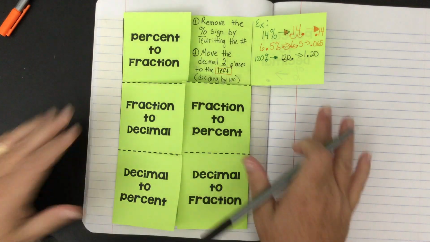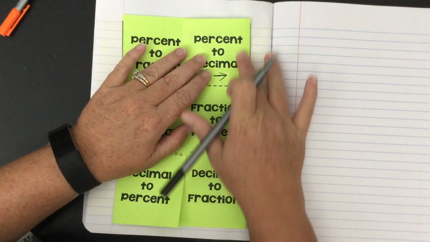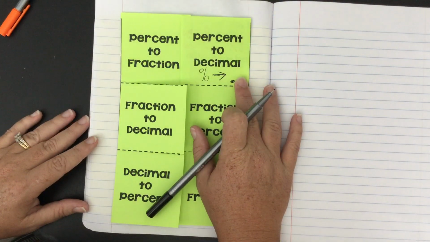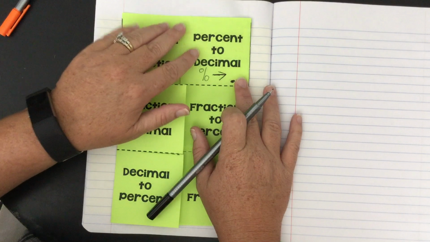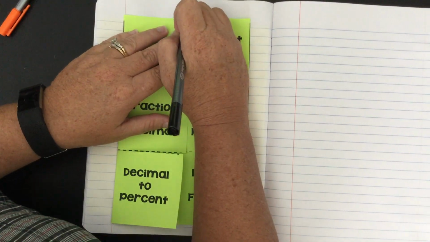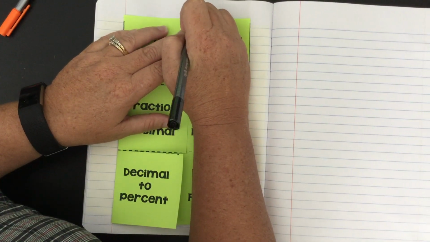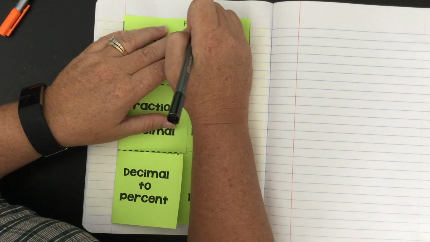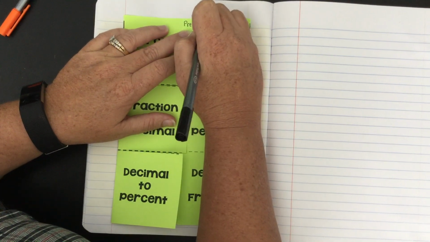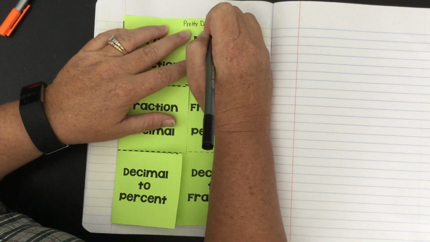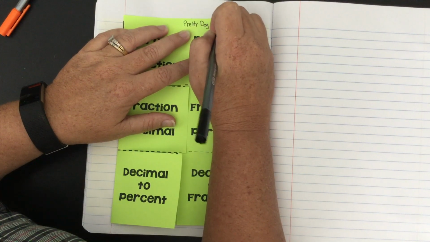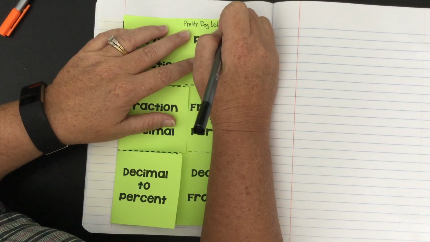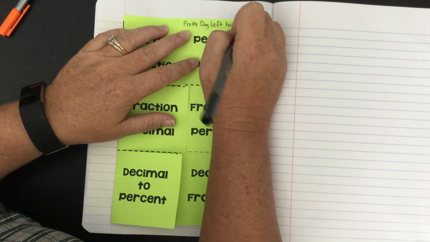All right. Close this for just a minute. I want to have you write something on here. I'm going to want you to write: pretty dog left home. Oh, that's so sad, right?